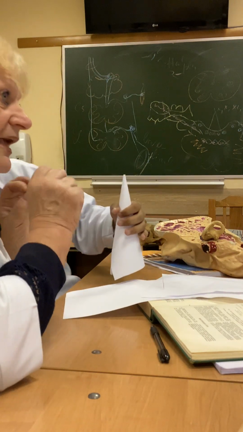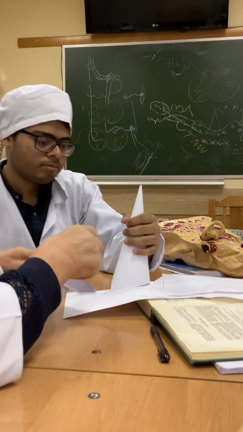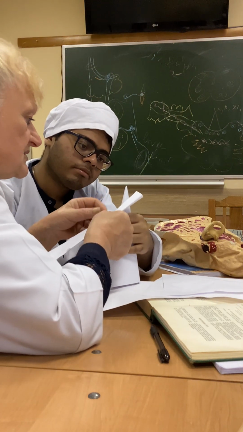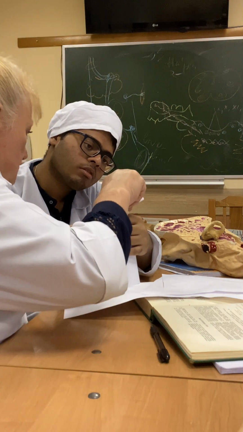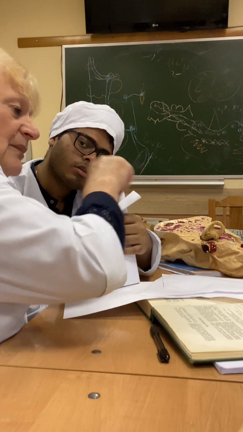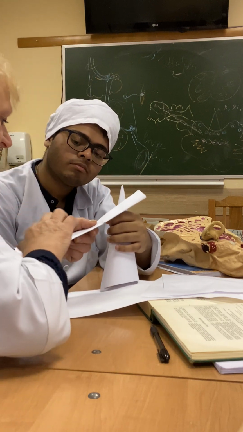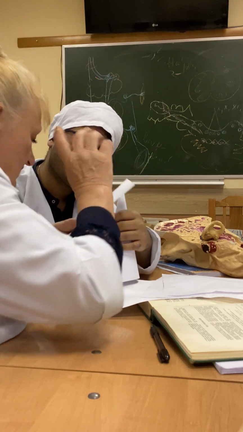And the 2 plates join to the modiolus. But when it comes to the tip of the modiolus, it doesn't join. Here will be a space which is called the helicotrema. Now, for example, I will travel here, and I will jump below by this helicotrema.